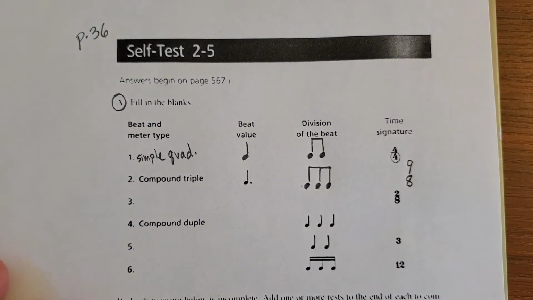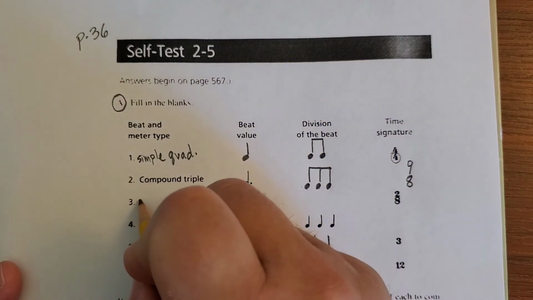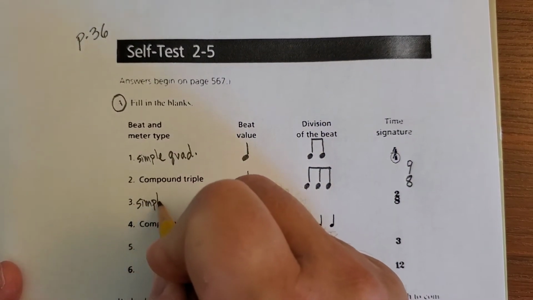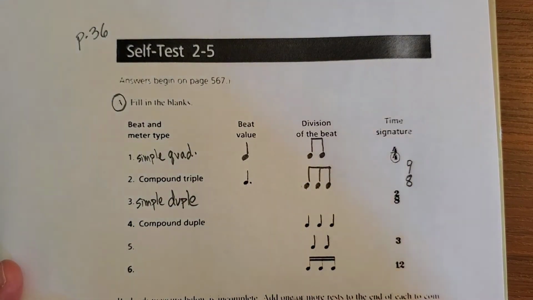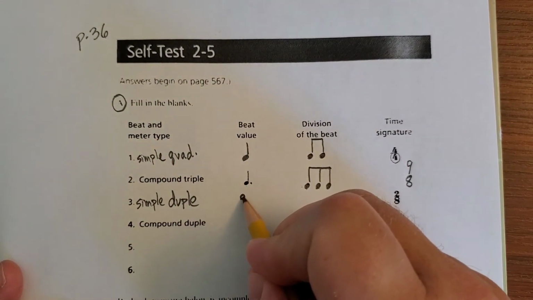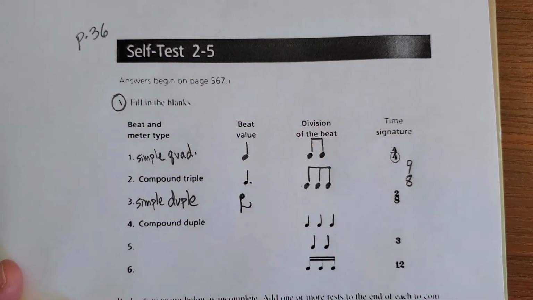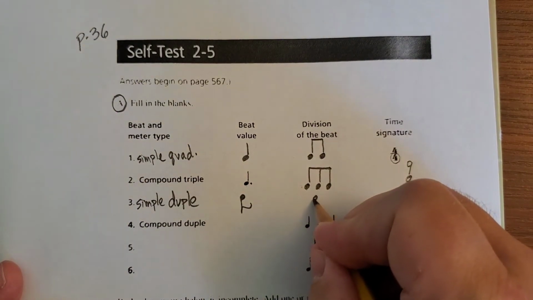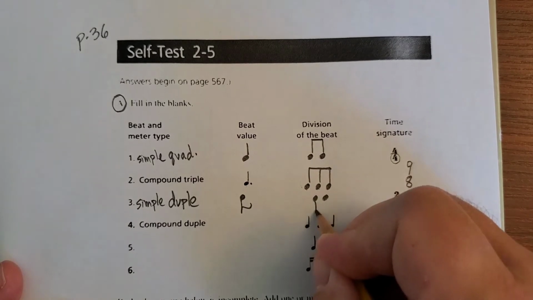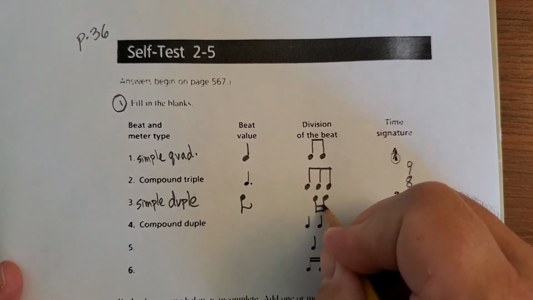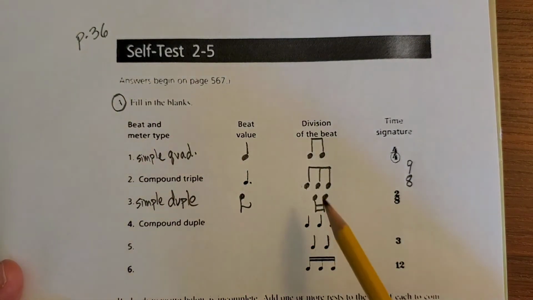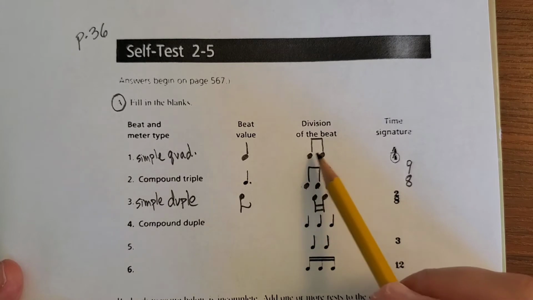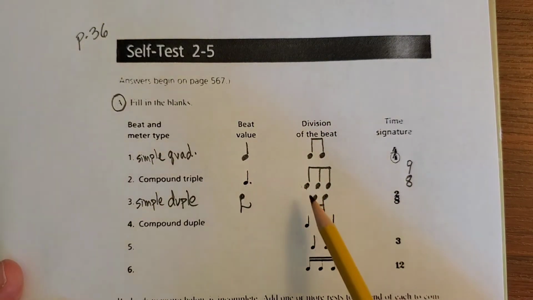Okay, number 3, 2/8 time. Well, 2 on top means simple, and the 2 means duple. The 8 on the bottom corresponds to an eighth note getting the beat. If the eighth note gets the beat, 2 16th notes are going to be the division. Right? 2 of these goes into one of those. So remember, simple meter, division of the beat's going to have a group of 2. Compound meter, the division is going to have a group of 3.